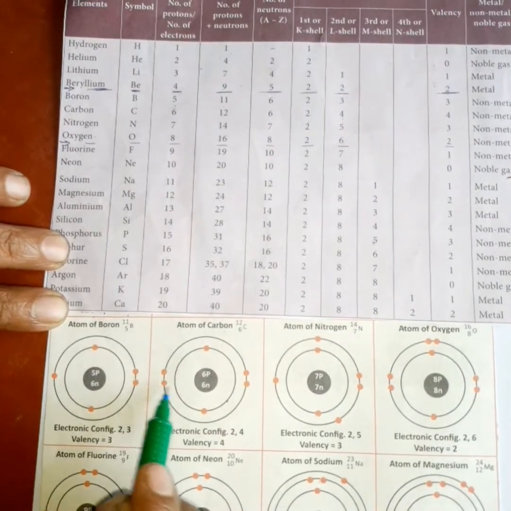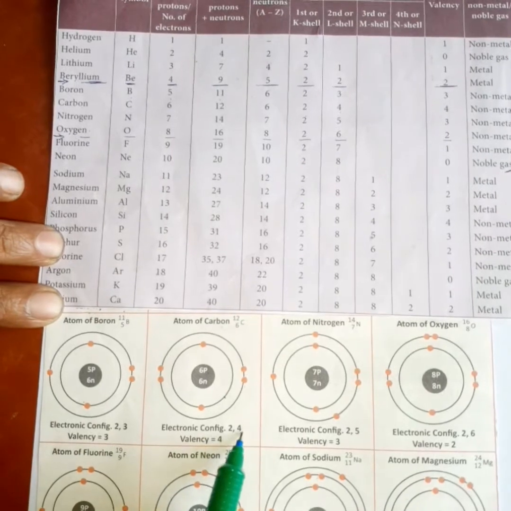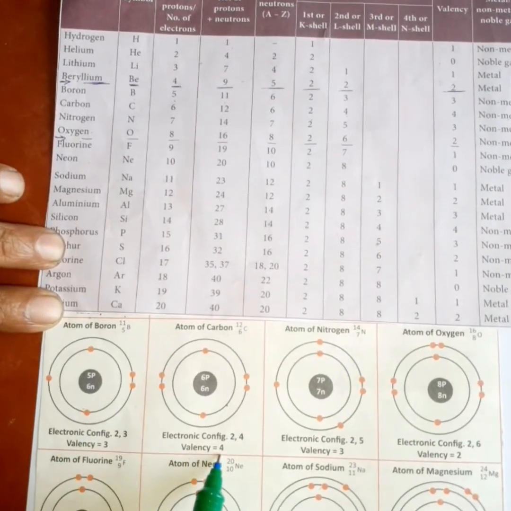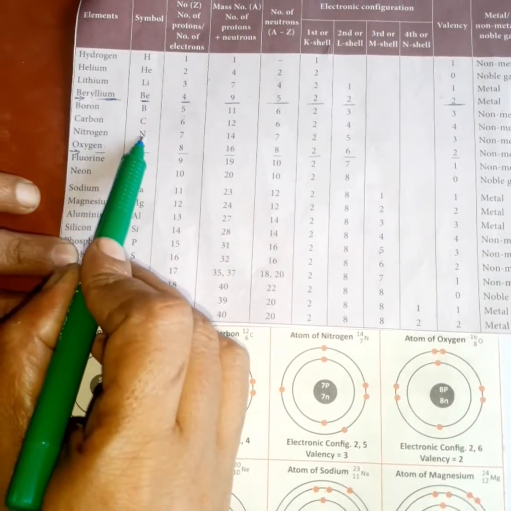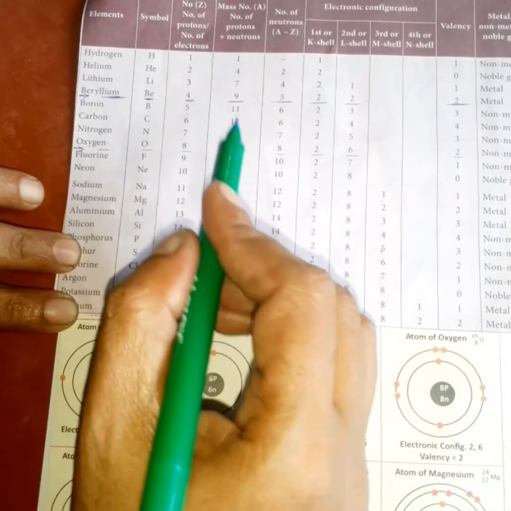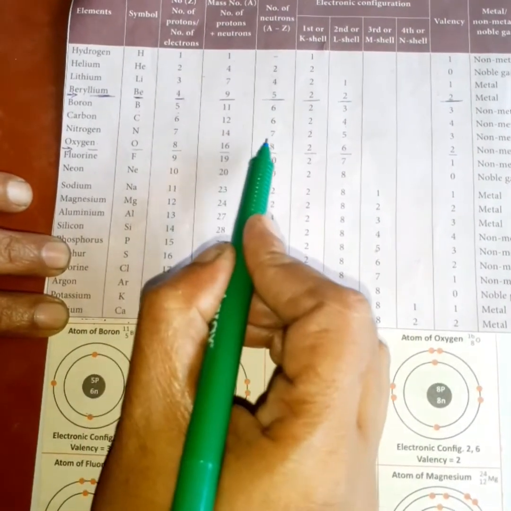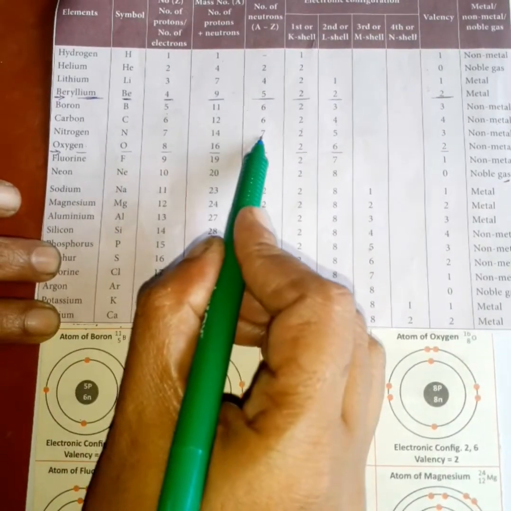1, 2, 3, 4. So the electronic configuration is 2, 4. The valency is 4. Okay. Next one, nitrogen. Nitrogen symbol N, atomic number 7, mass number 14. Number of neutrons A minus Z is equal to 14 minus 7 is equal to 7.